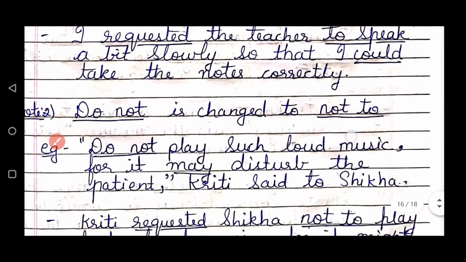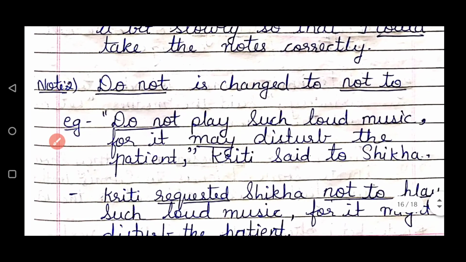So I requested the teacher to speak a bit slowly so that I can take the notes correctly. Okay. Now second note, do not is changed to not to. So in the first we saw that the verb is changed into an infinitive, right? While reporting commands, requests, orders, the first thing that we have to pay attention to is the verb is changed into an infinitive. Second thing, whenever we have a do not in our sentence, then that is always changed to not to. Do not is always changed to not to.